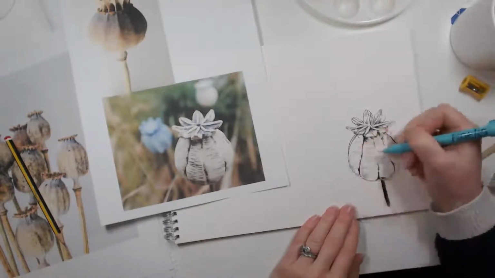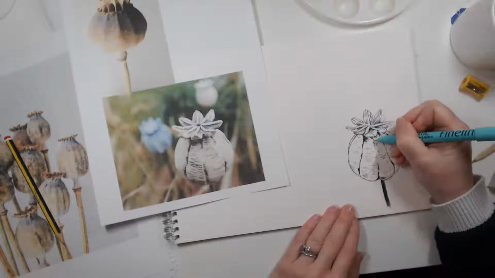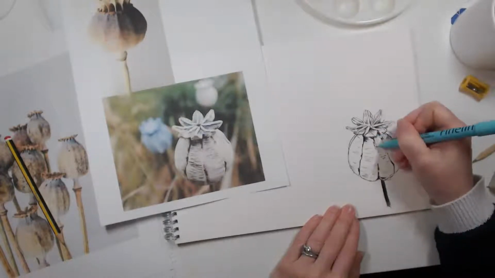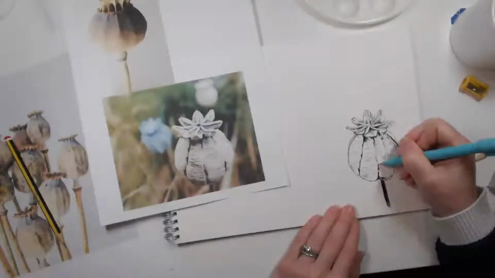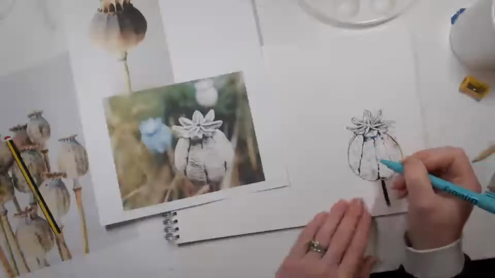And then when you feel like you're happy, or you don't want to do too much more to it there. She says as I carry on doing bits to it.